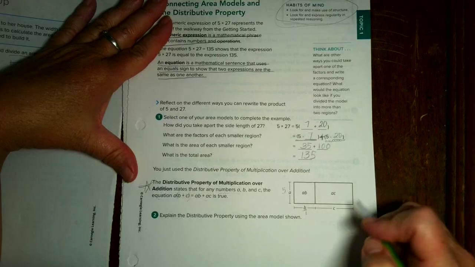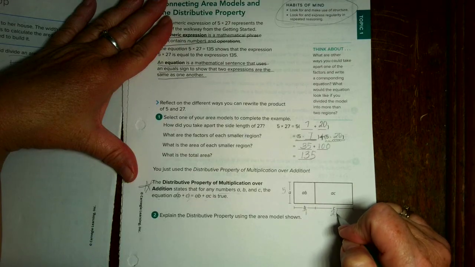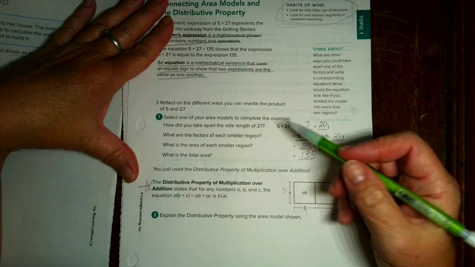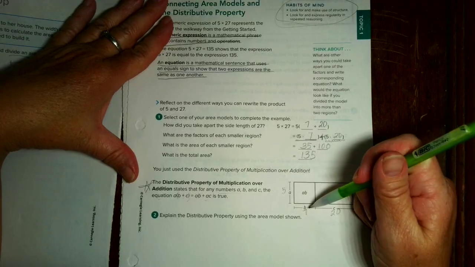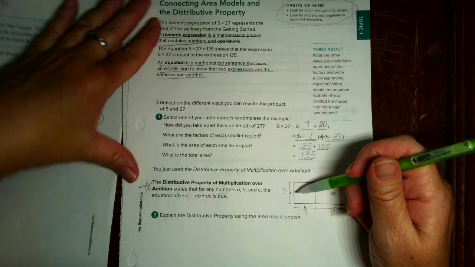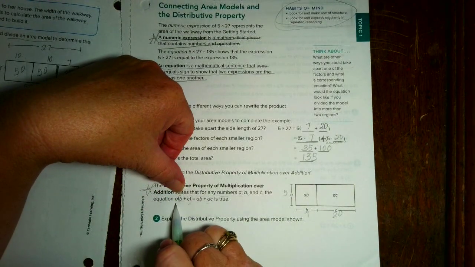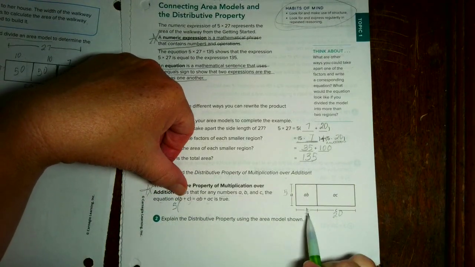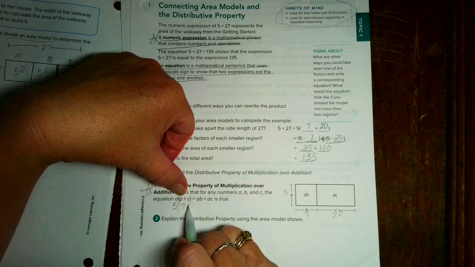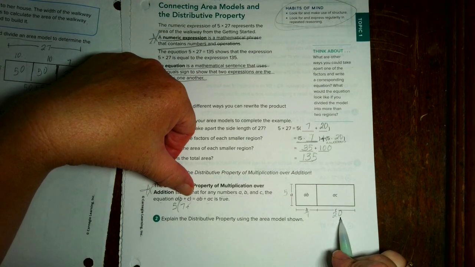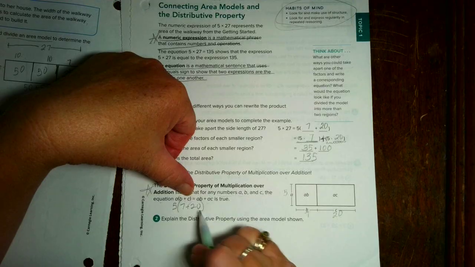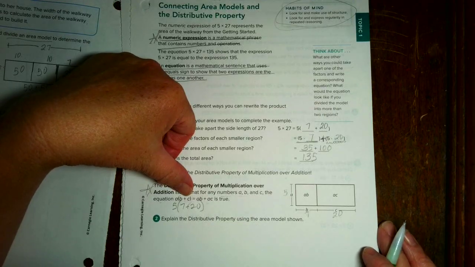So let's just put the numbers in that we had here. Otherwise, this sounds kind of confusing to you guys. So we have, if A is 5 and B is the 7, because that's what we had here. So if A is 5 and B is 7, C is 20, we have this.